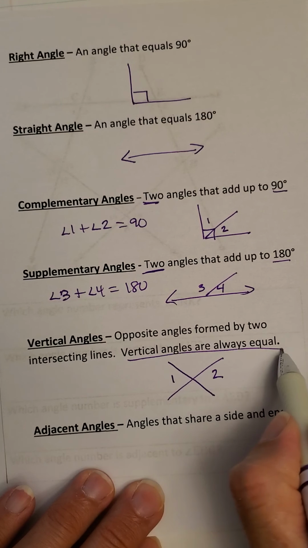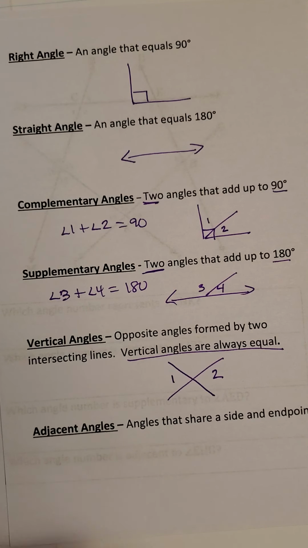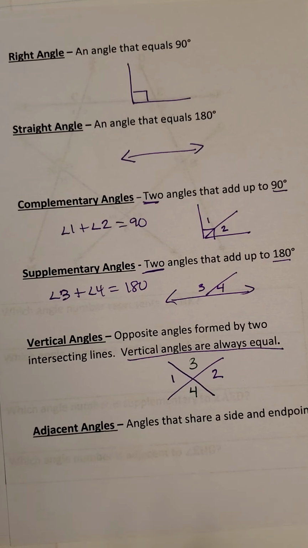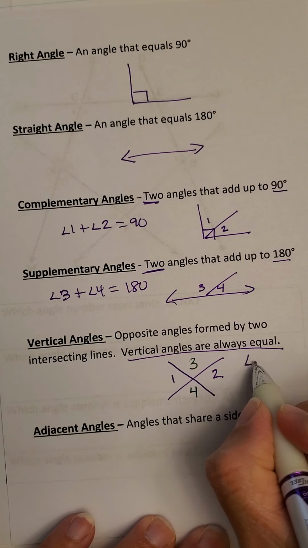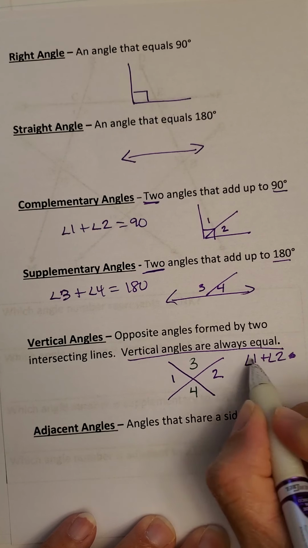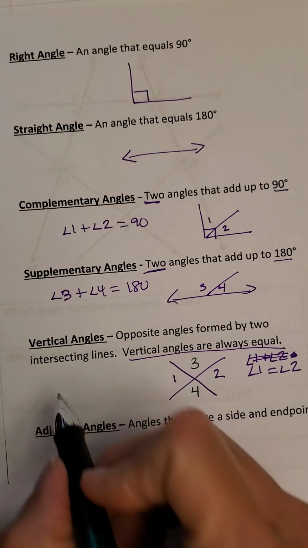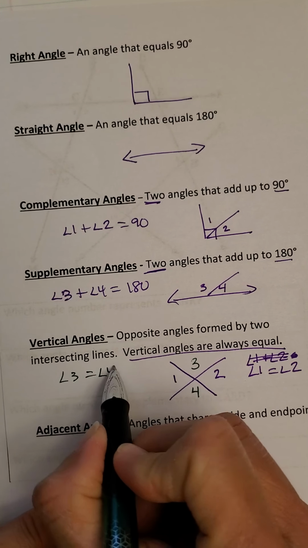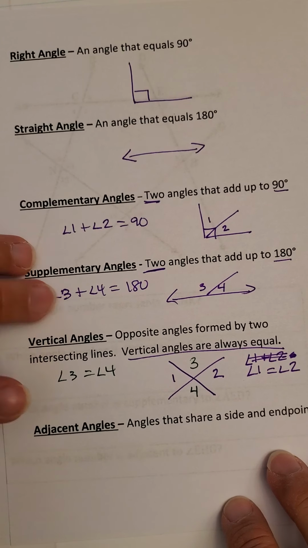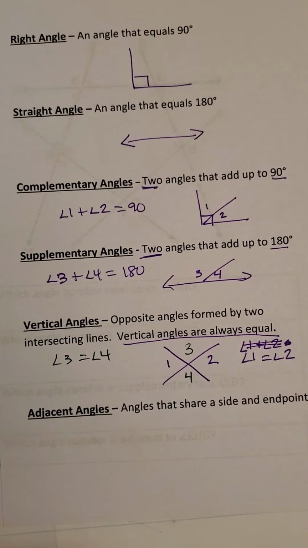Now I've got vertical angles. Vertical angles are always equal. They're angles that are formed by intersecting lines. There's another set of vertical angles. Let's call those 3 and 4. Well, if vertical angles are always equal, then, let's try that again. Angle 1 equals angle 2, and angle 3 would equal angle 4. This will be important later, so you got to know those. These three are especially going to be important. These four, especially important for your homework.